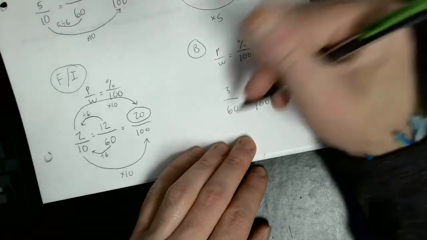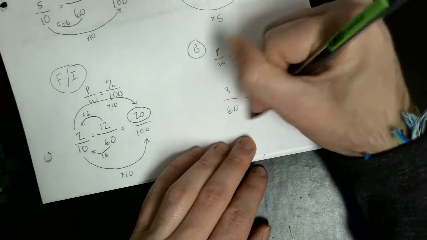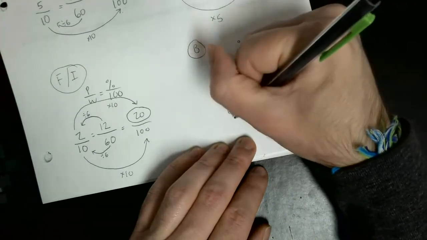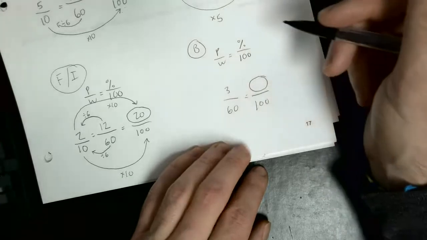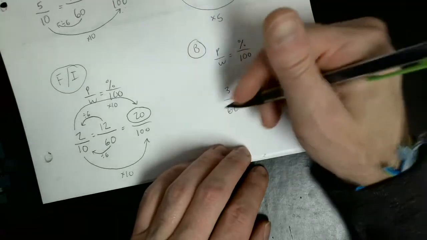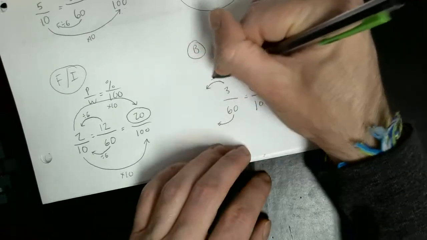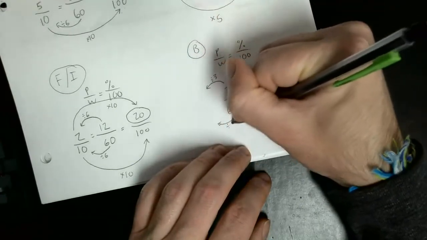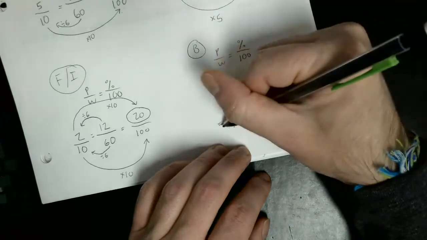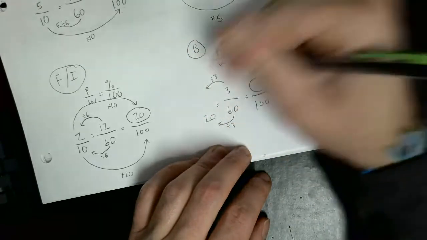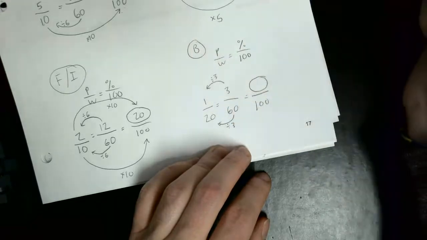Okie dokie. Can't get from 60 to 100 this time. 6 is not going to work because you can't divide 3 by 6. So maybe 3. We divided the reptiles, amphibians by 3. So let's divide this one by 3 because we'll get to 20 again. We can do 3 divided by 3. That's not a problem. 60 divided by 3 is 20. 3 divided by 3 is 1.